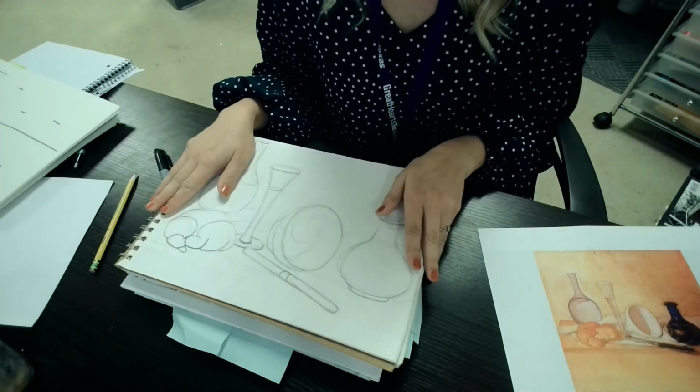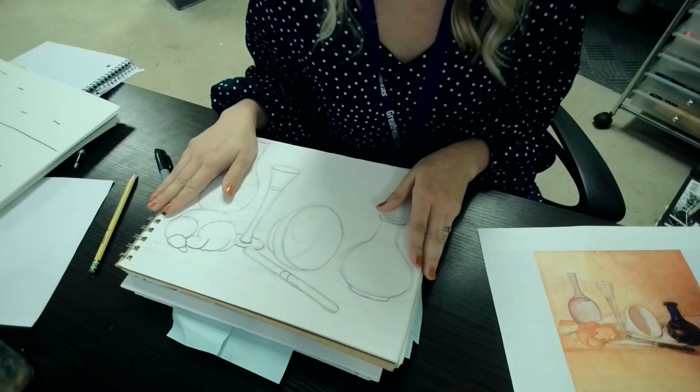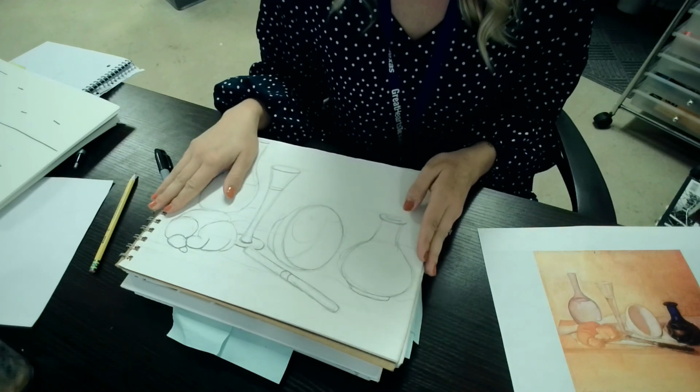All right, this is it, guys. When you're done, take a picture of it and submit it to Google Classroom, and then finish the exit ticket.